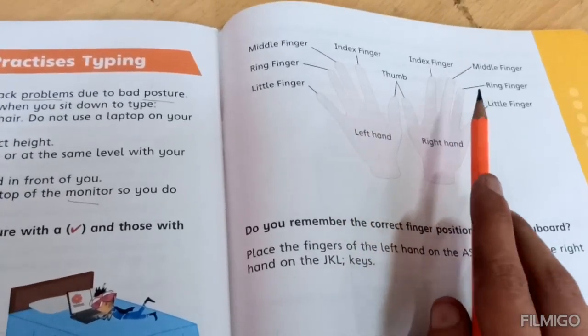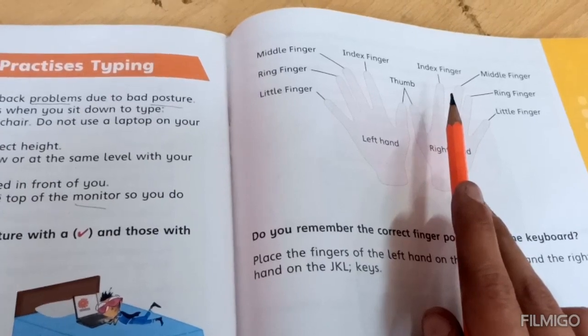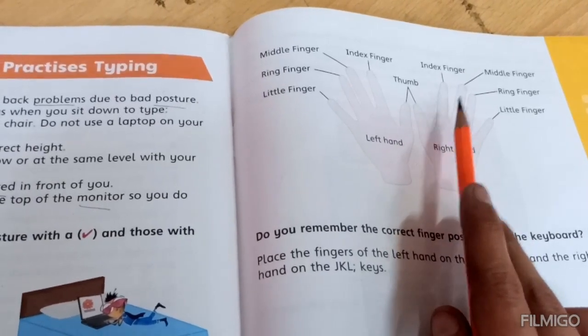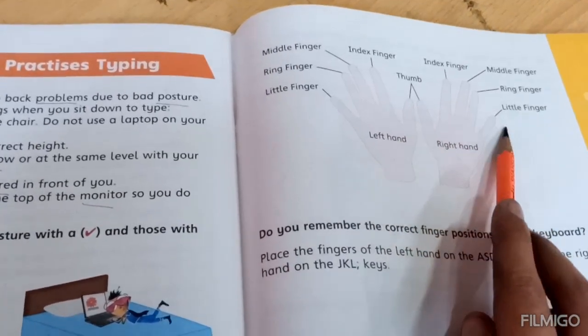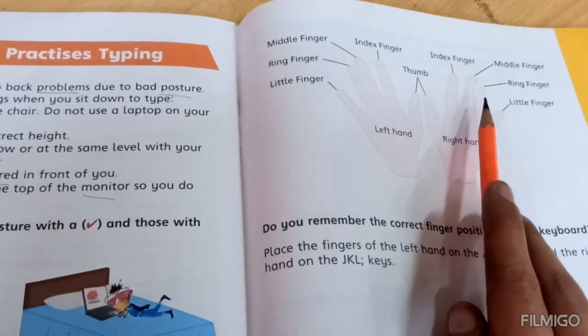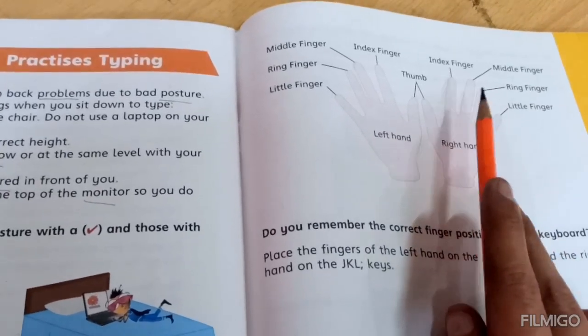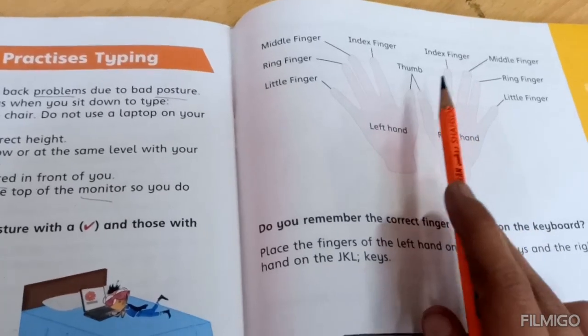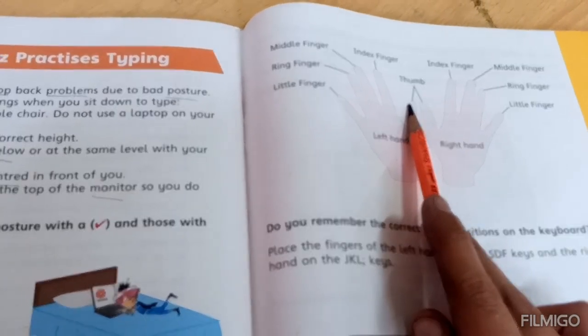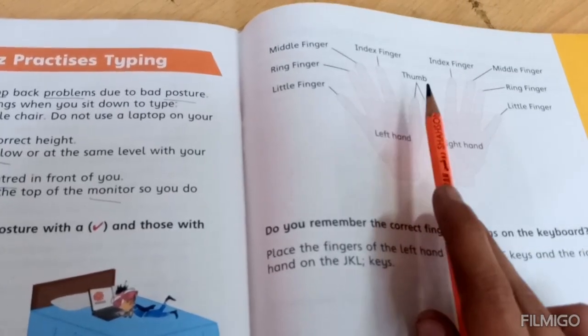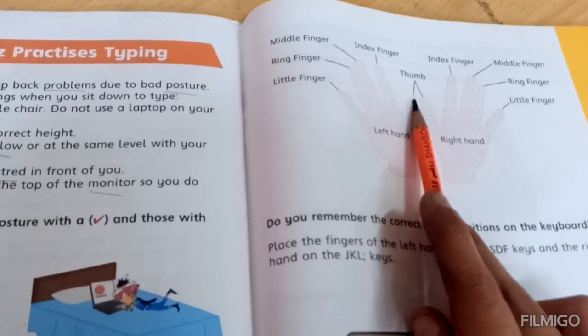And the ring fingers of both hands are used for W and O. Very good. And the little fingers of both hands are used for Q and P. Yes. And the thumb is used for pressing the space bar key. Very good.